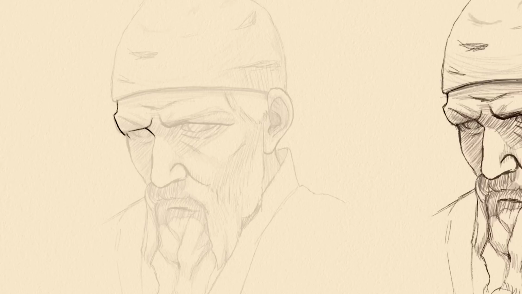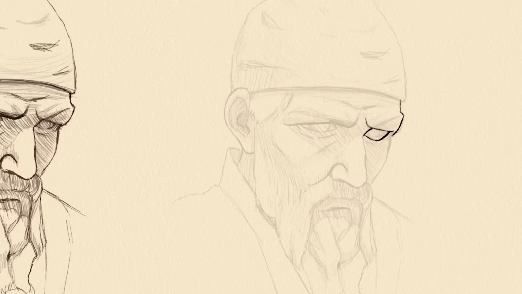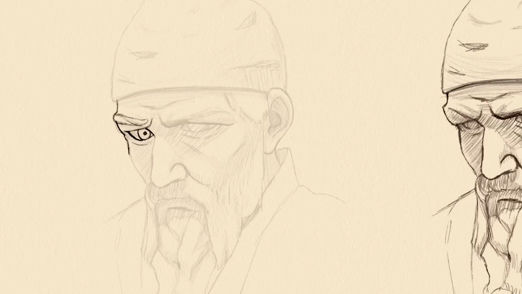This time around, I am making the shapes a bit cleaner and sharper. I'm also allowing myself to define details more, like with the eyes and eyebrows. Of course, the eyes are also larger, but I am still drawing them smaller than usual to fit with the older look of this character.